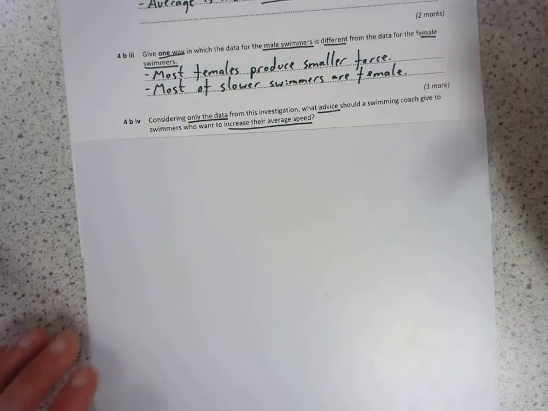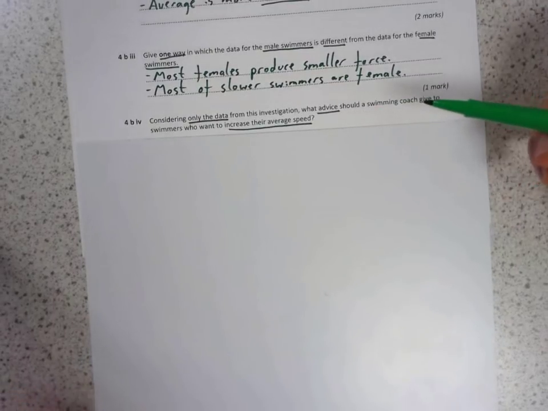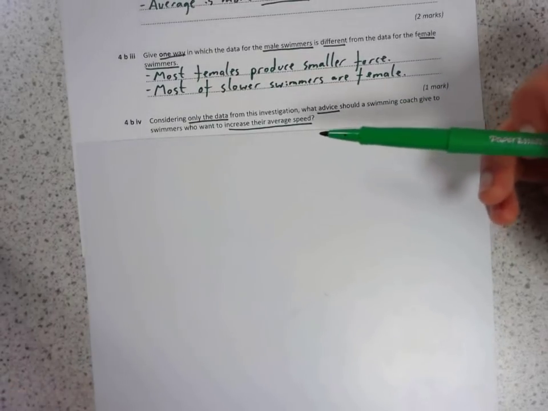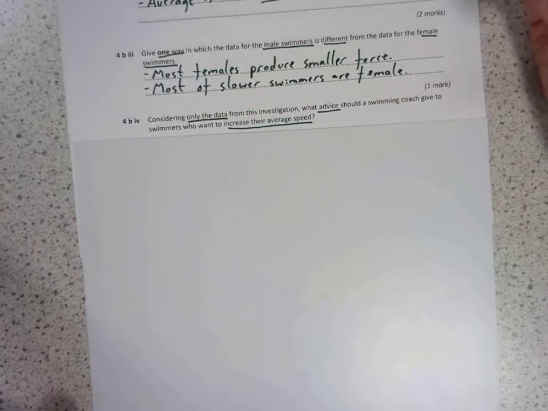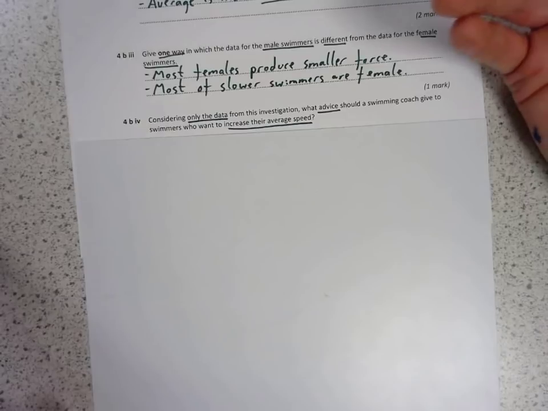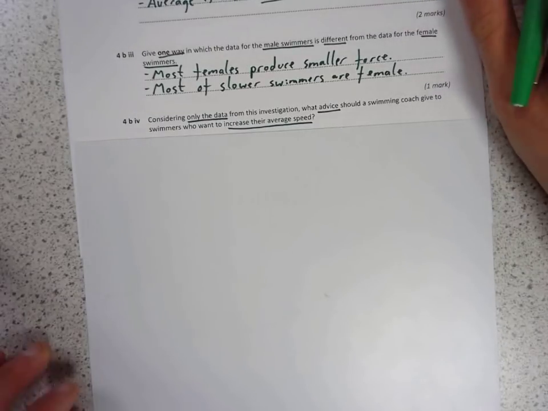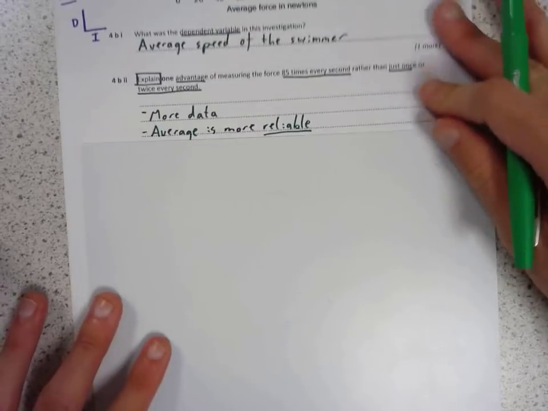4biv. Considering only the data from this investigation, what advice should a swimming coach give to swimmers who want to increase their average speed? And you notice I've bolded this part, only the data. So you can't give advice such as, have a healthier diet or train more, things like that. We can only look at our data and what conclusions we can draw from it.